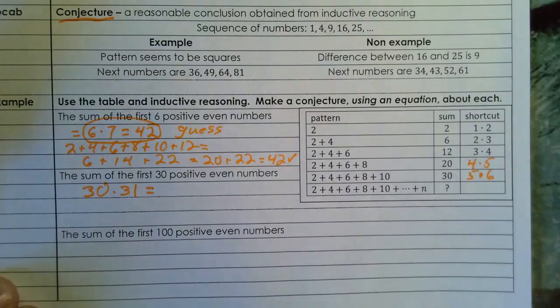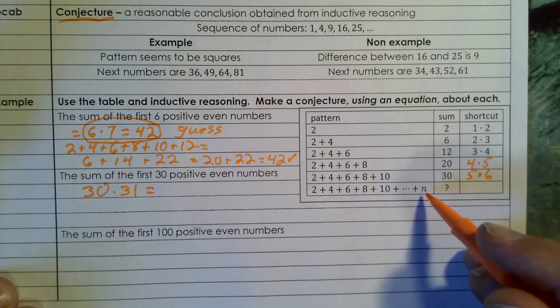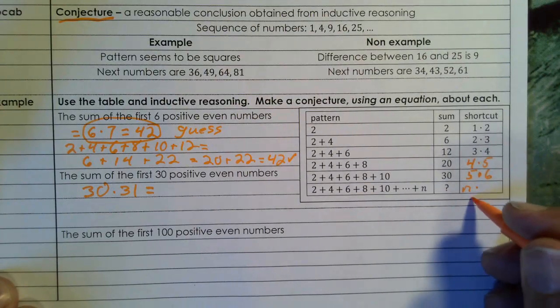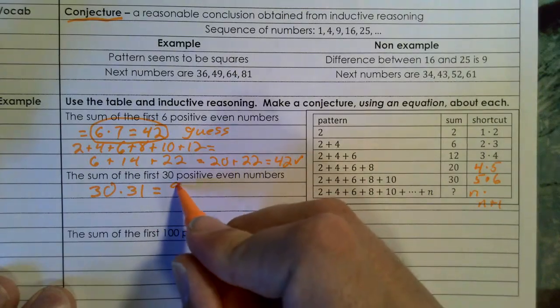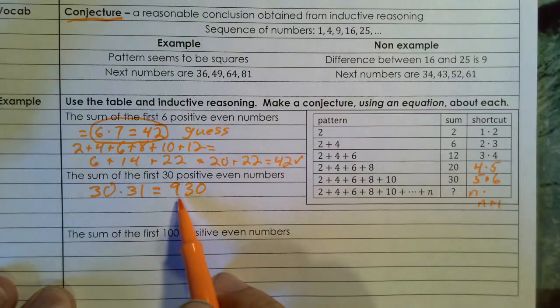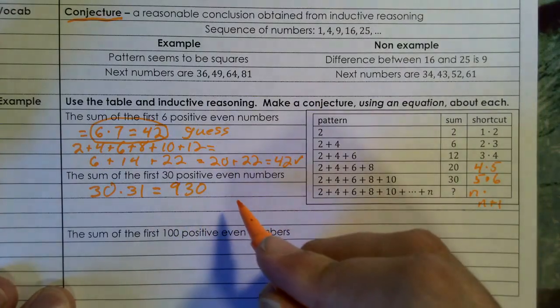Whatever that would be, it seems to always be n times n plus 1, where n is the number of terms we've got in that sequence. So I've got to do 30 times 31. I spliced out me calculating it, but 30 times 31 is 930. So that should be the sum of the first 30 positive even numbers.